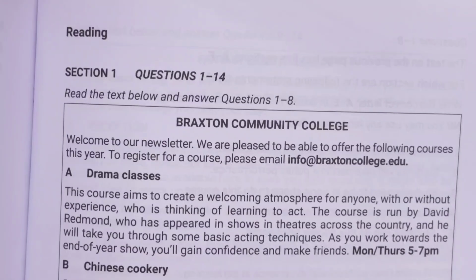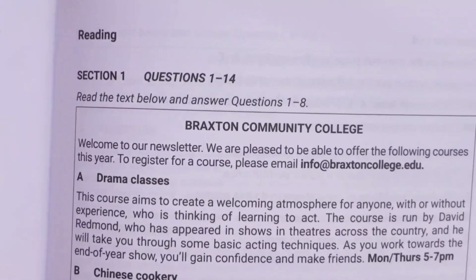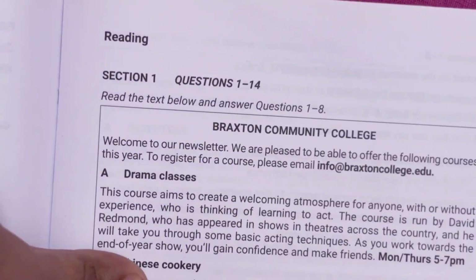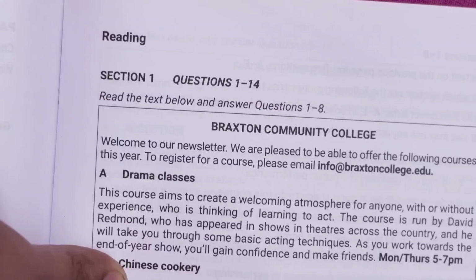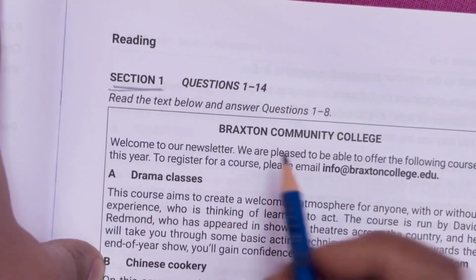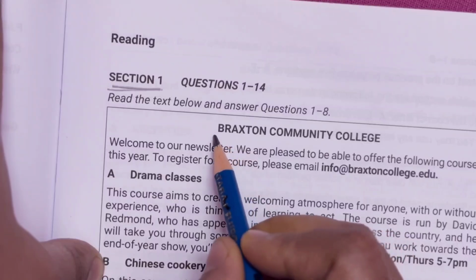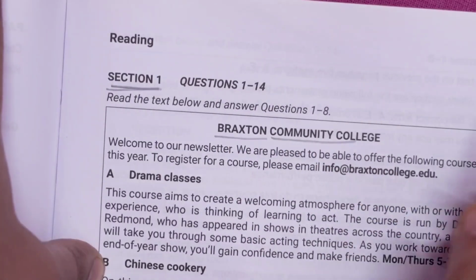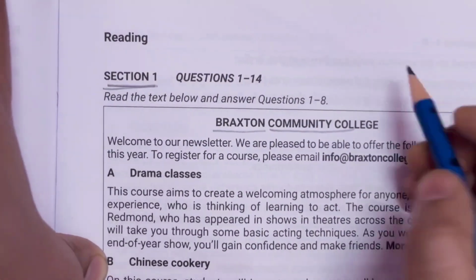Hi friends, I hope you're doing well, and today we are going to start with reading practice of the volume 1 of IELTS general training. And the first reading passage that we are going to do today is of test 1, and it is section 1. The first passage in section 1 is Braxton Community College. I hope you know what is the format of the reading passage.